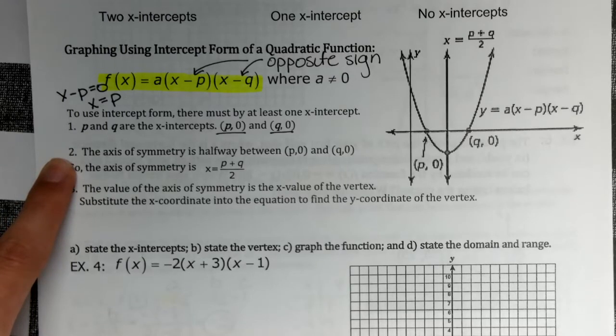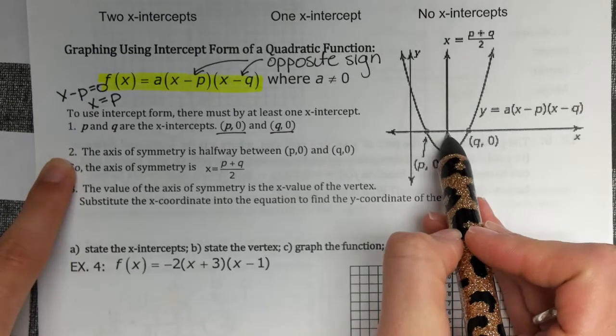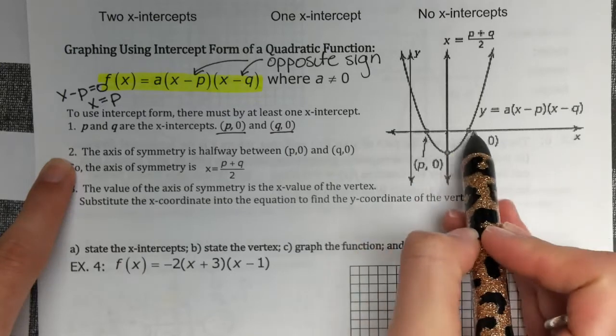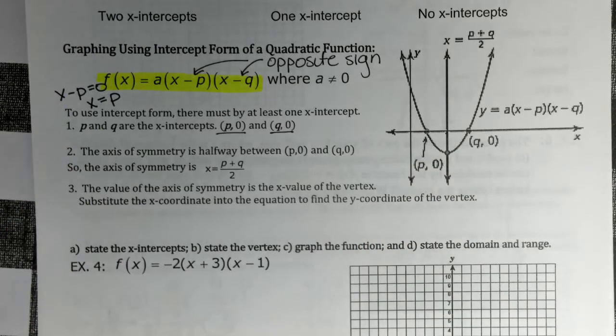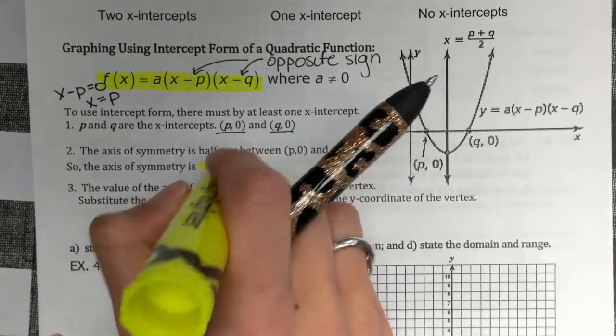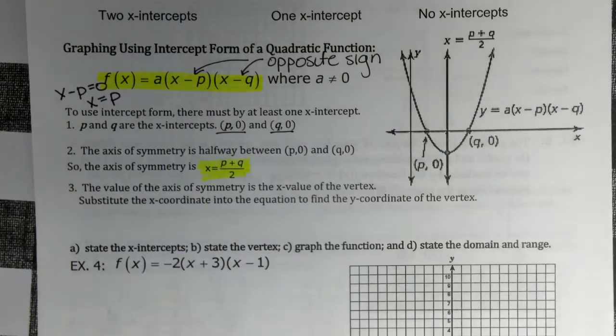And the axis of symmetry is going to be between those two x-intercepts. So we're going to have a new formula that you have to memorize and know when to use, when not to use it. And all that is you take your two x-intercepts, you add them and divide by 2. So p plus q divided by 2. That's going to give you your axis of symmetry, which is the x value of your vertex. Then once you get the x value of your vertex, same thing, plug it in and get the y.